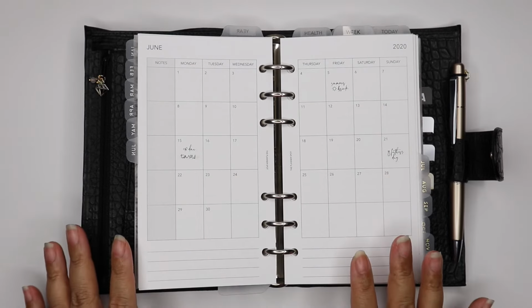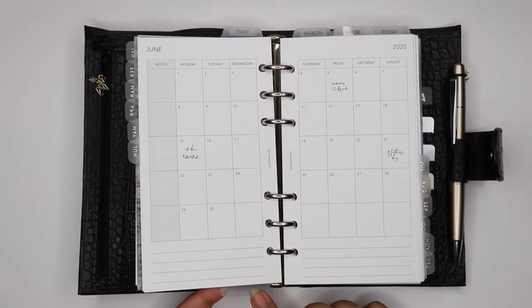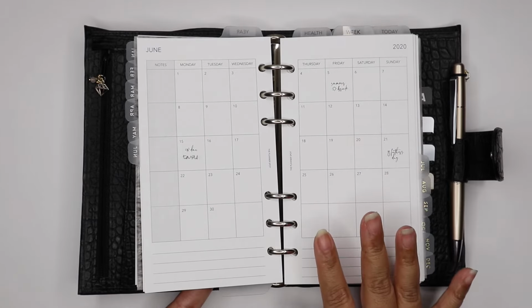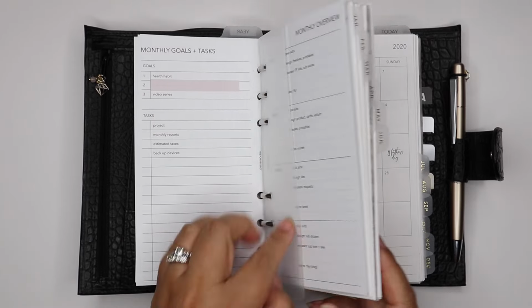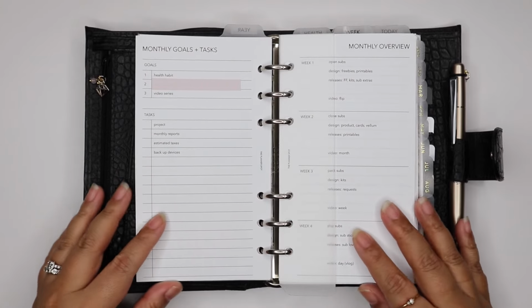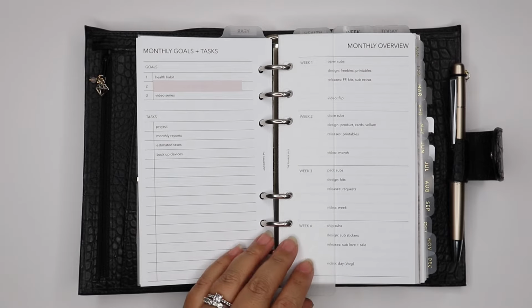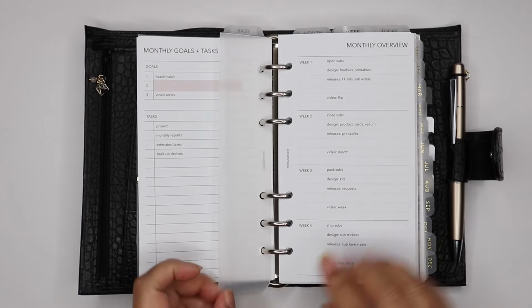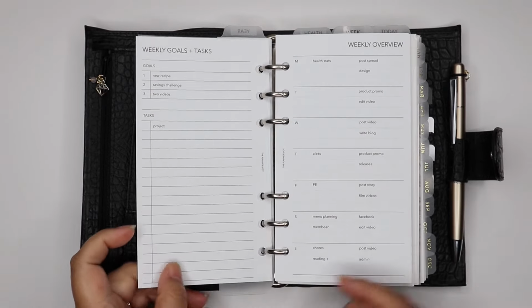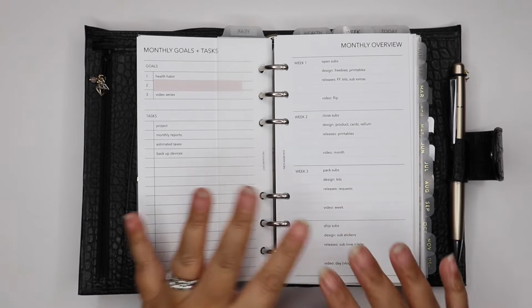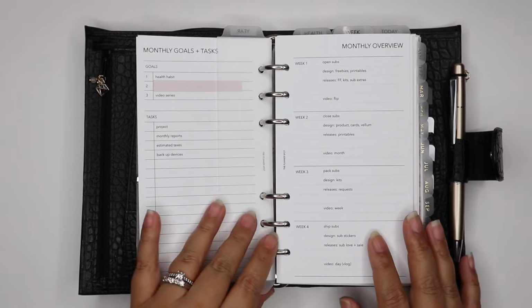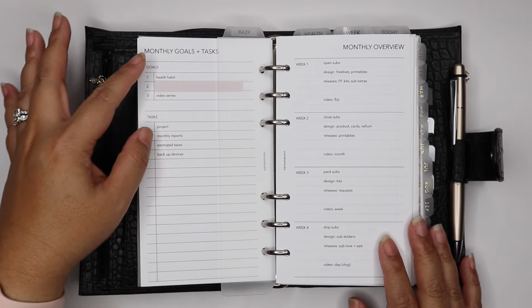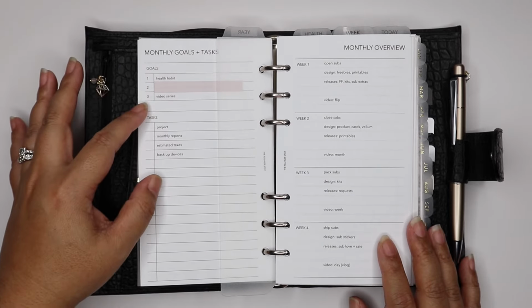So the way I start out is this little bookmark here. When I'm planning my month, I put this bookmark in my monthly goals and tasks section. And then if I'm planning my week, I move this bookmark to my weekly section, and the same thing with my daily section. But today we're focusing on the month, so the bookmark's here. I have my major goals for the month.